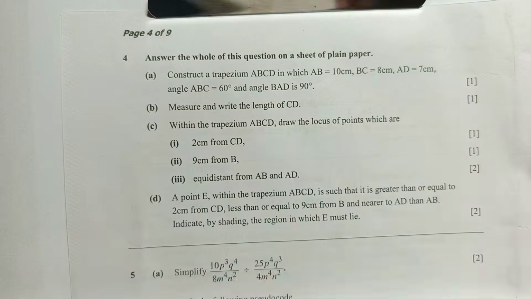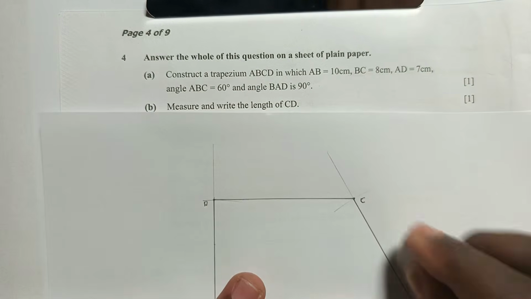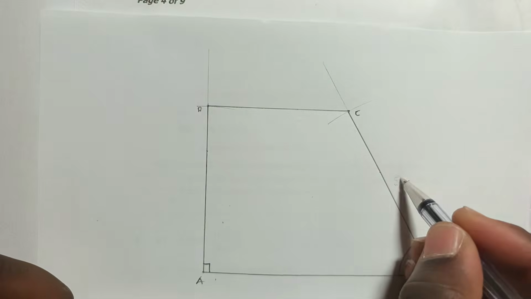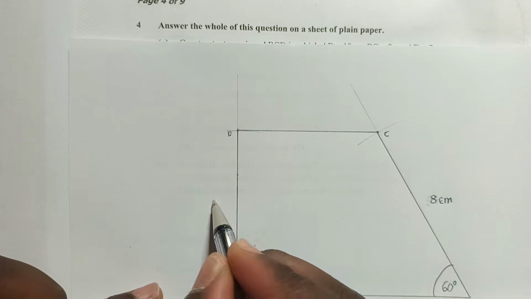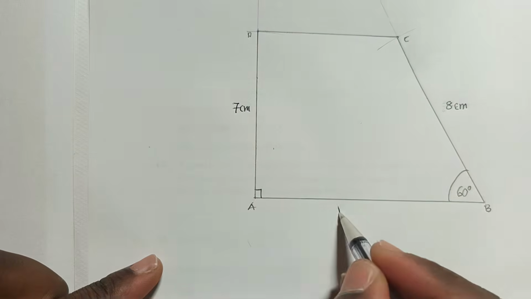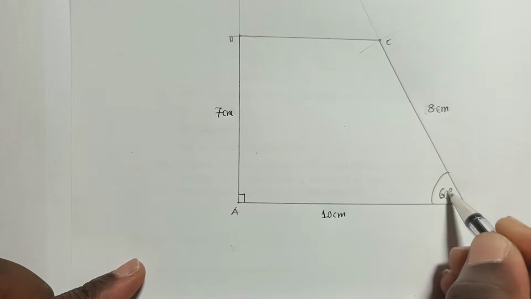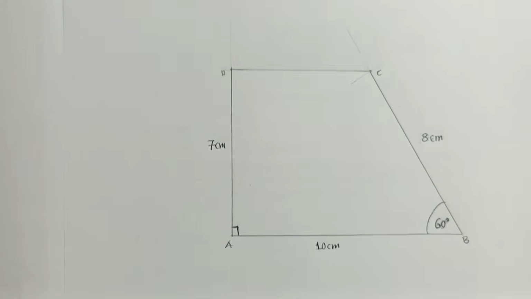Let me erase. Write 8 centimeters. So I know, of course, that this side is 8 centimeters. We can even use a pen. This is 8 centimeters. And then this is 7 centimeters. Well, this is 10 centimeters. This is 60 degrees angle and 90 degrees angle.